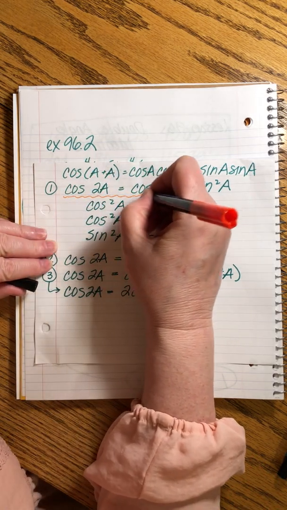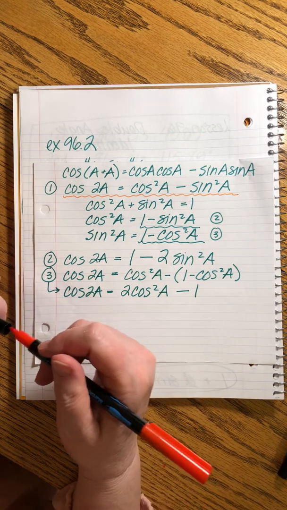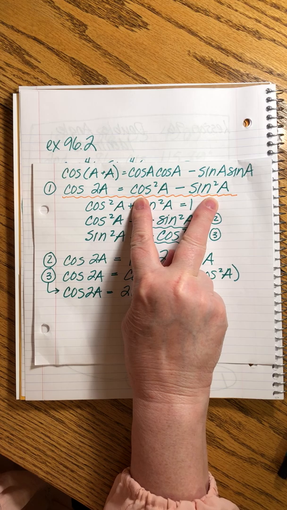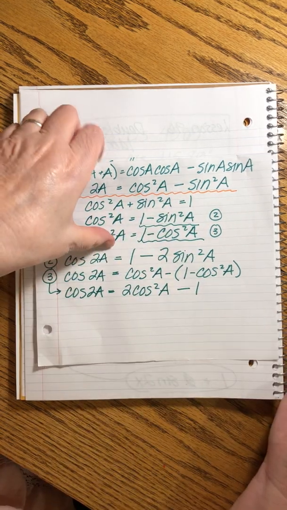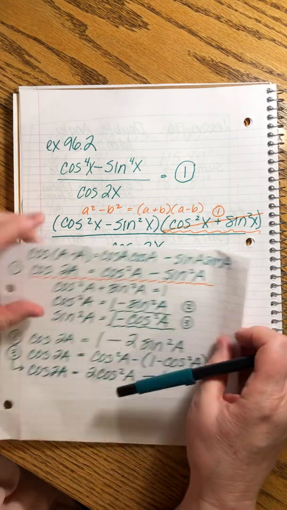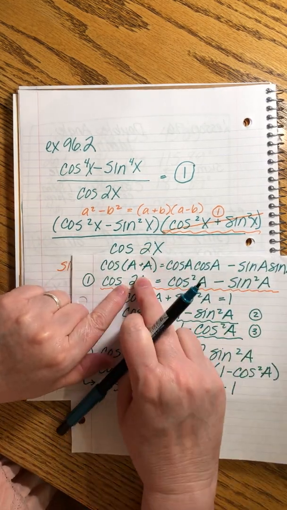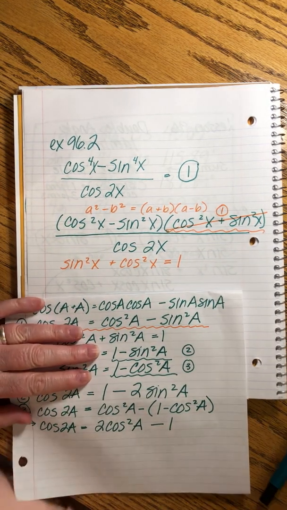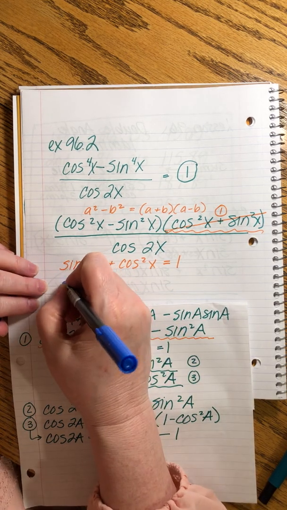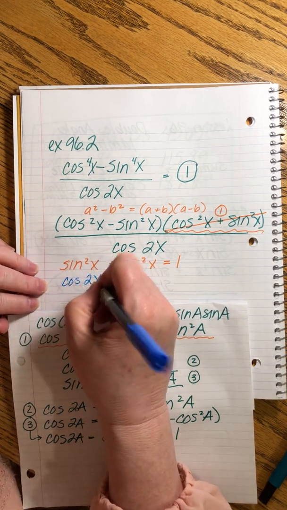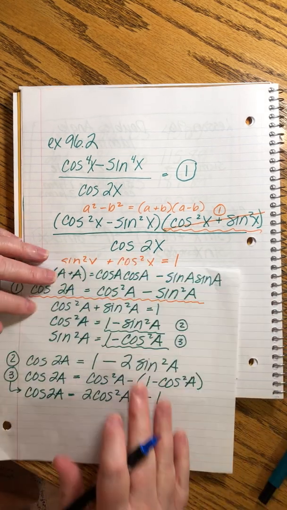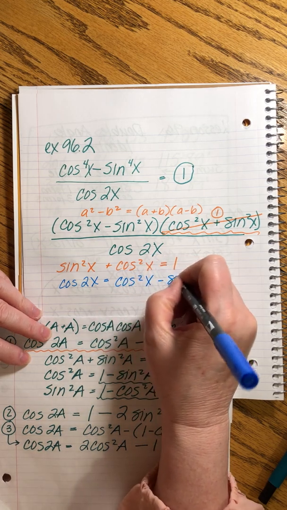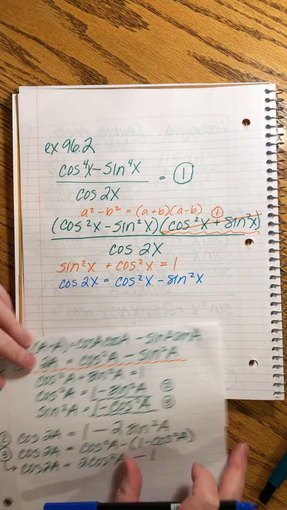which I'll be honest with you, I knew, but I just made us do forms 2 and 3 for the practice. Okay, so we can substitute where we have this. We've already got the double angle, right? So we want to put this in. I'll use a different color. The cosine of 2x, I'll change the a to an x so that it matches. It's cosine squared minus sine squared. That's our double angle.